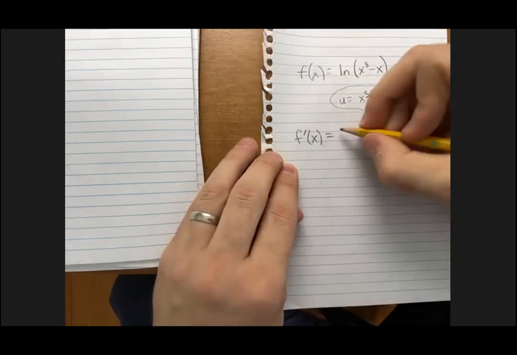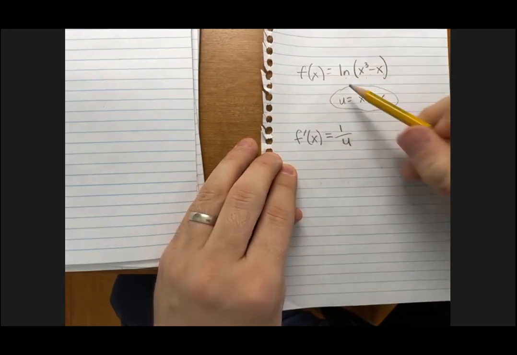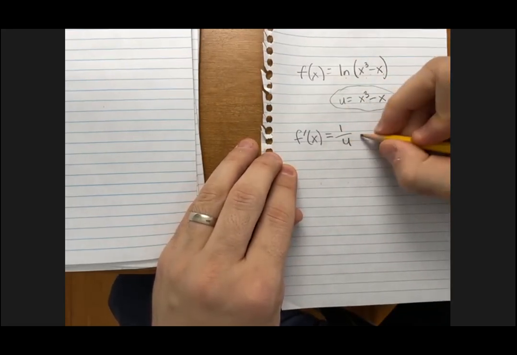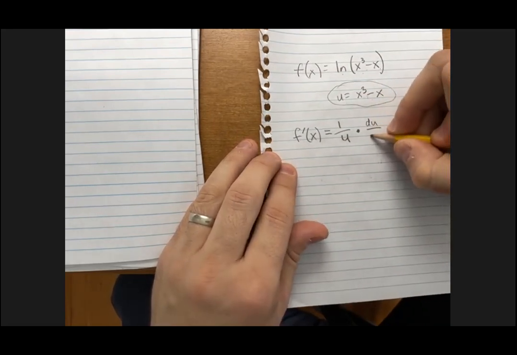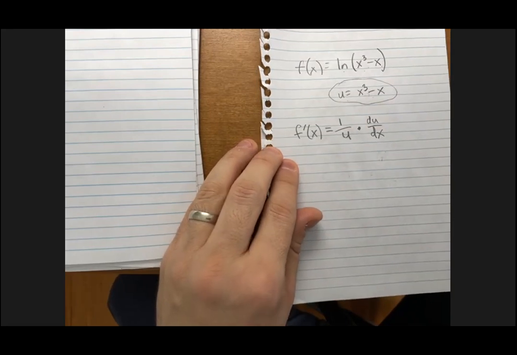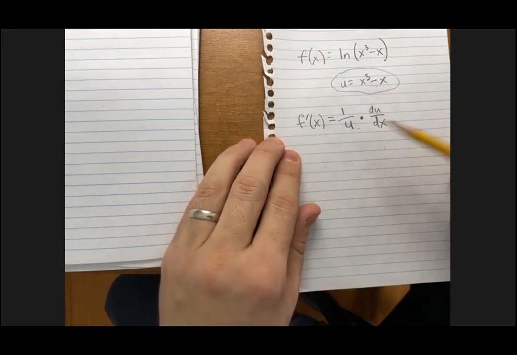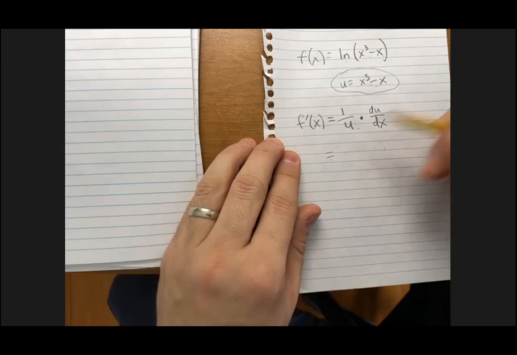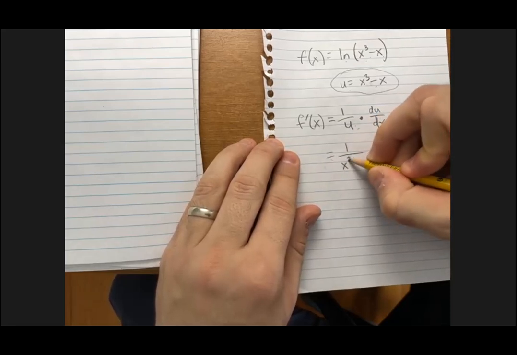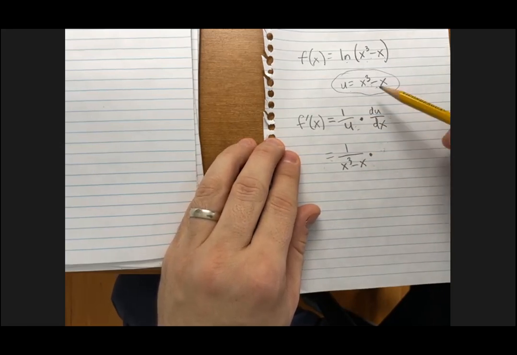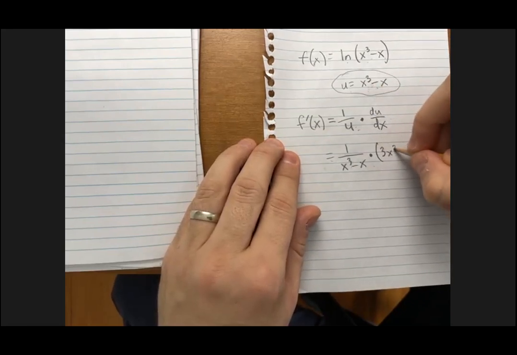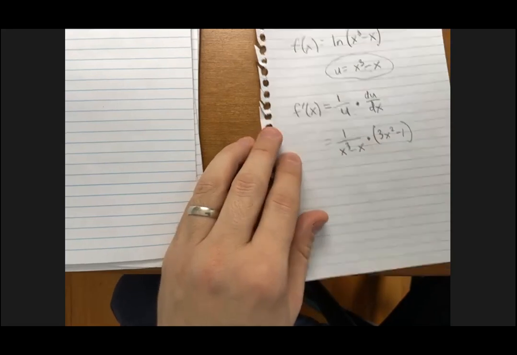But don't forget about the chain rule. I also have to multiply it by du dx. Now let's plug in, knowing what we have for u: this is equal to not 1 over u, but 1 over x cubed minus x times du dx, which I get using the power rule. I would say it's 3x squared minus 1. So that's the answer.